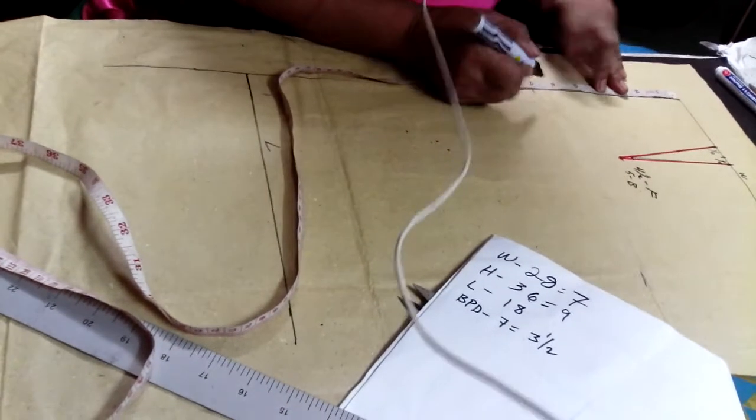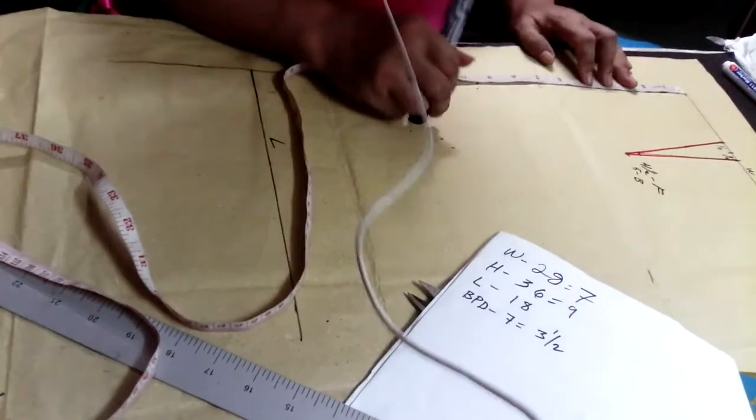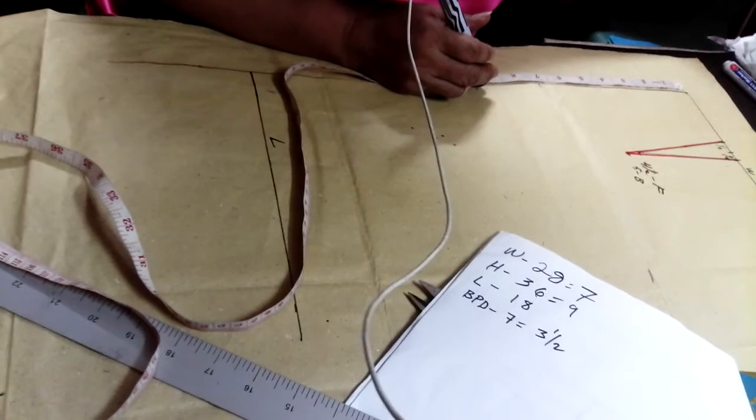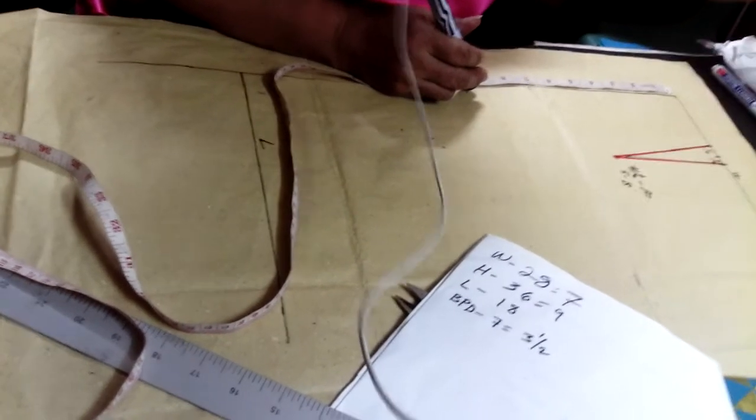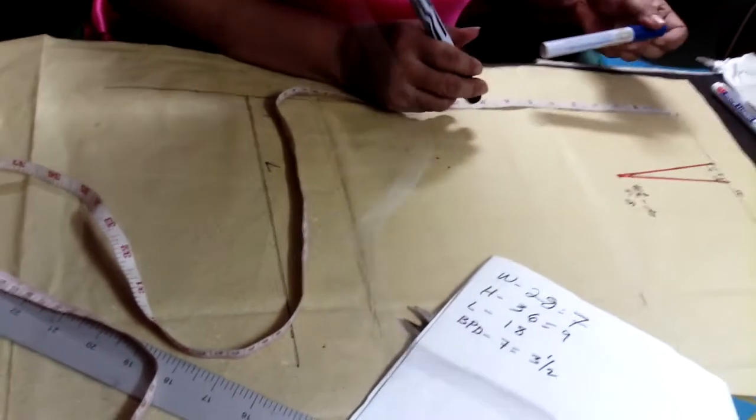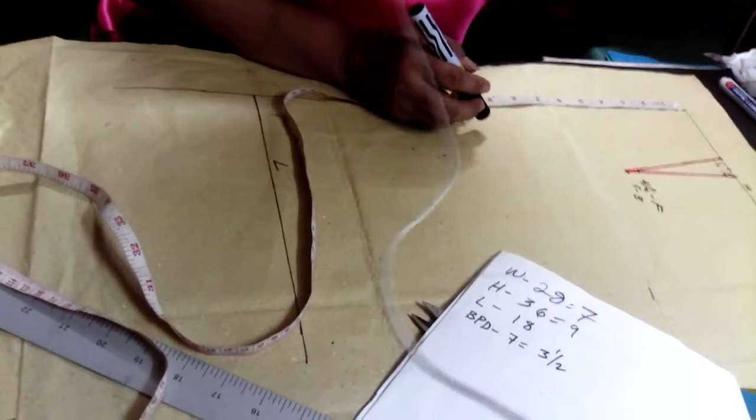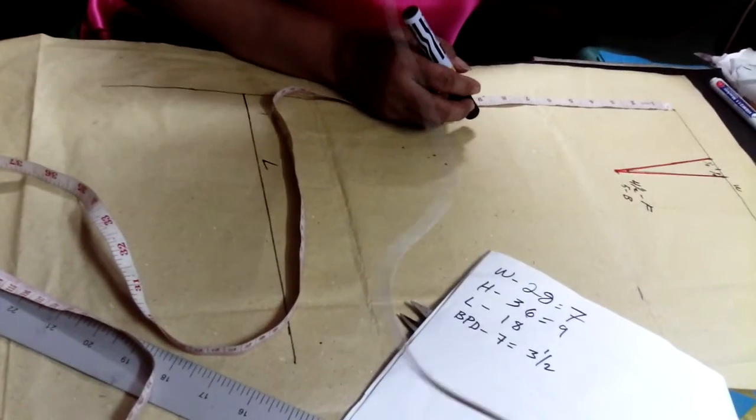But if they are tall, you will give about 8 or 10. It depends on the height of the client, okay?